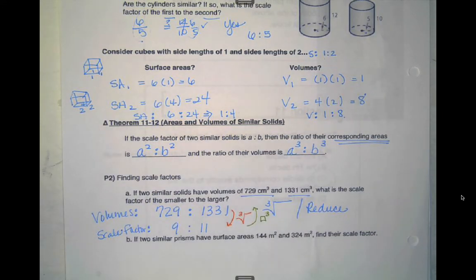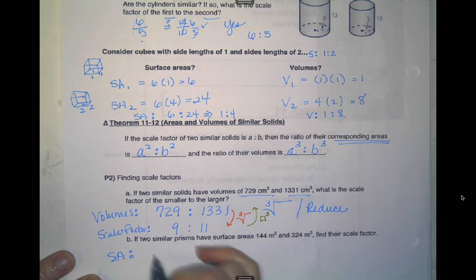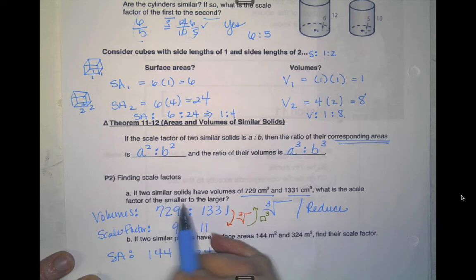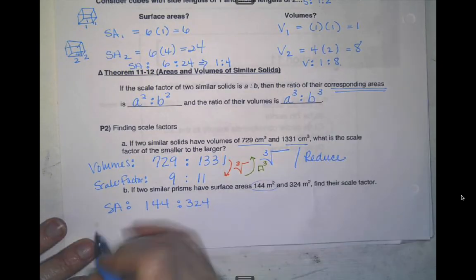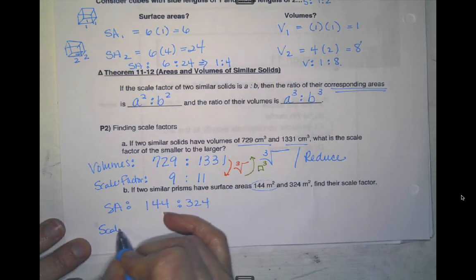So here in the next one, it says two similar prisms have a surface area of 144 and 324, and it says find their scale factor. So the surface areas are in the ratio 144 to 324. How do I know which number goes first? Well, sometimes the problem tells me, sometimes it doesn't, and I just go in the order that the numbers are given to me. So now I'm going from surface area to the scale factor.